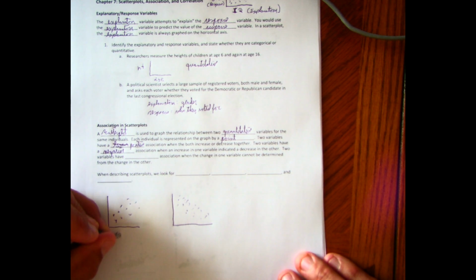Okay? So for instance, we would expect a positive association between GPA and SAT score. We would expect people with higher GPAs to get higher SAT scores in general. That doesn't mean everybody that has the highest GPA will get the highest SAT score, but in general we would expect that to happen.